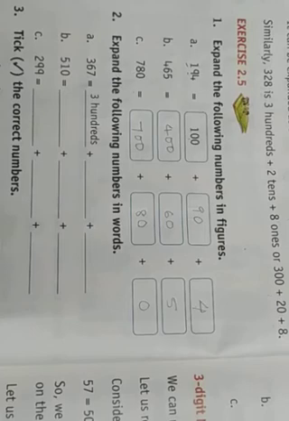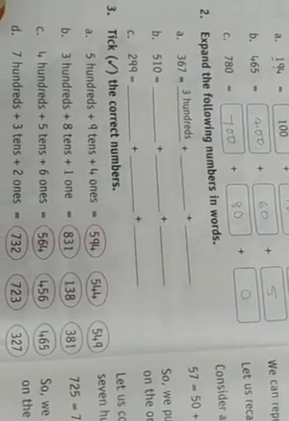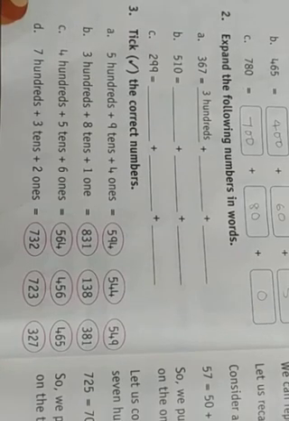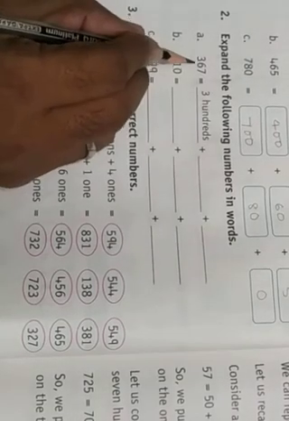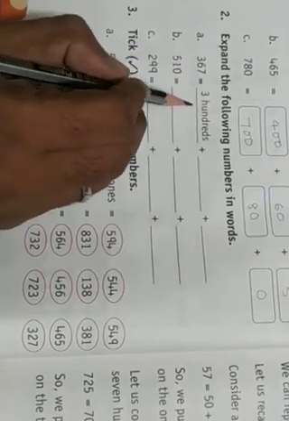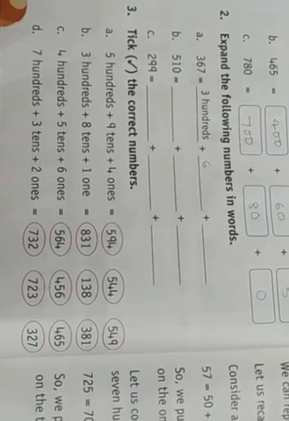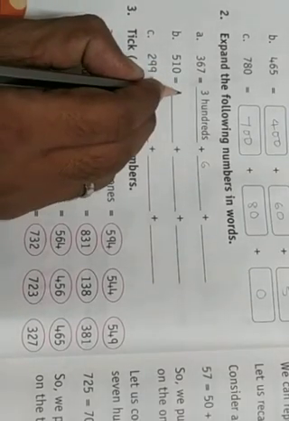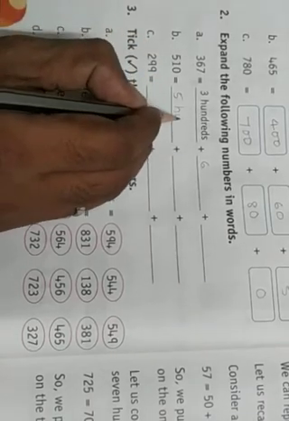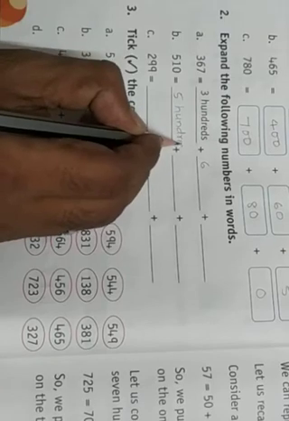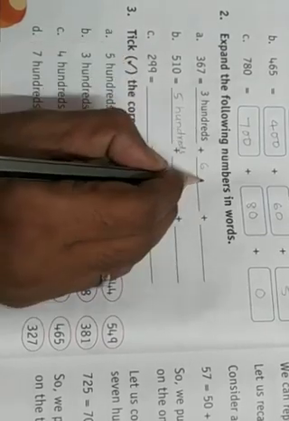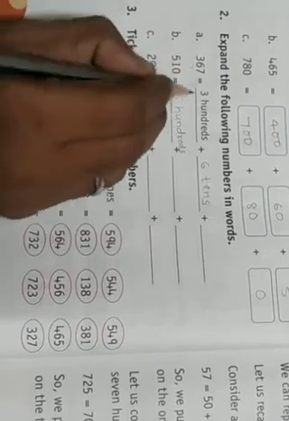Followed? Very good. So next is expand the following numbers in words. So here 367 is 300s, 6 tens, 7 ones.